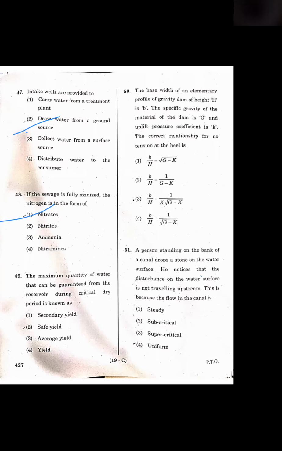It is safe yield. Then the base width of the elementary profile of a gravity dam is B by H 1 by G root of G minus K. A person stands on a bank of the canal and drops a stone on the water surface. You notice that the disturbance is supercritical.